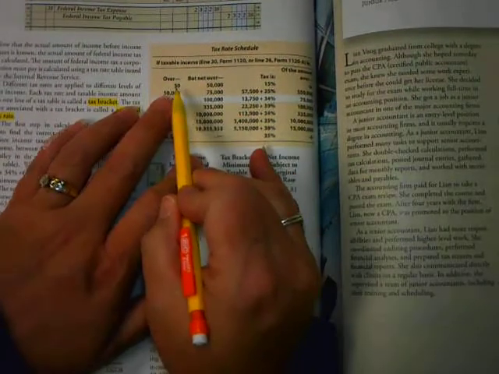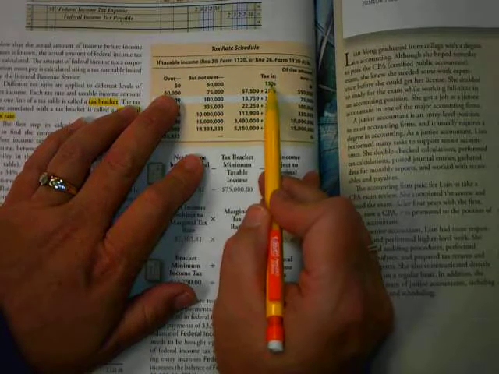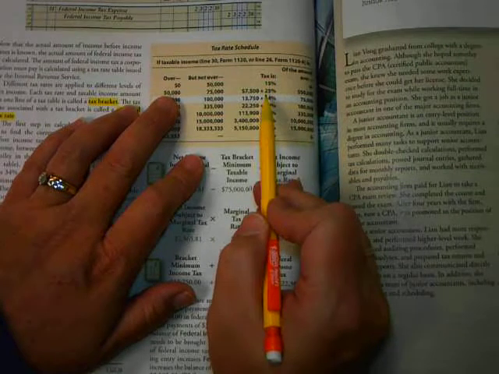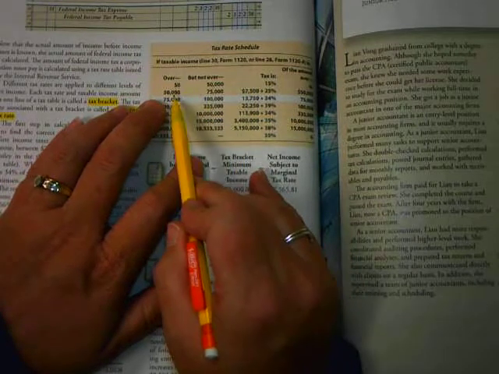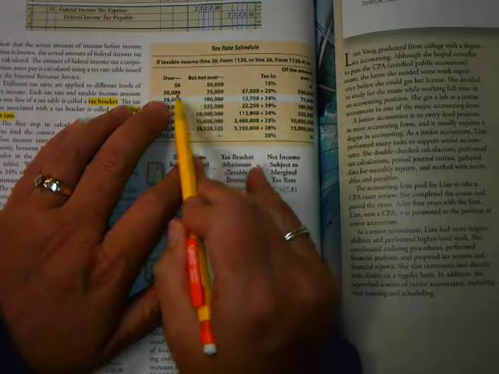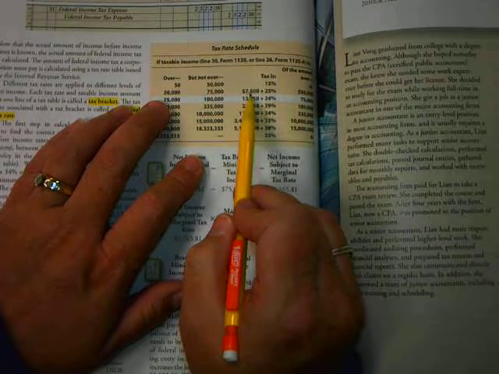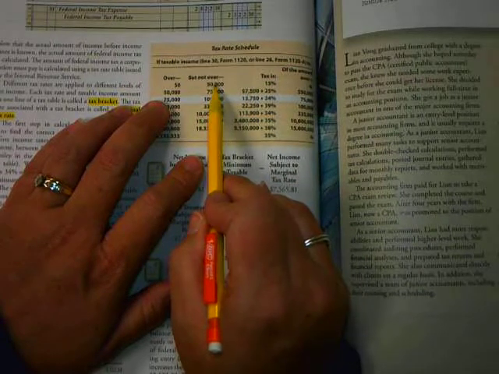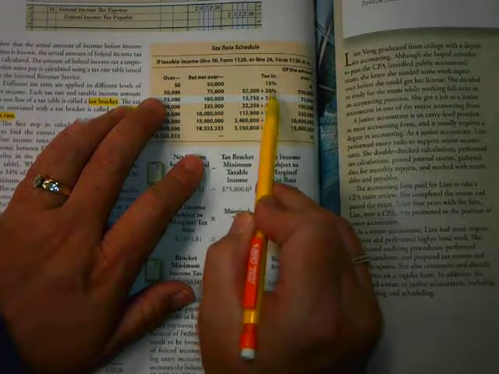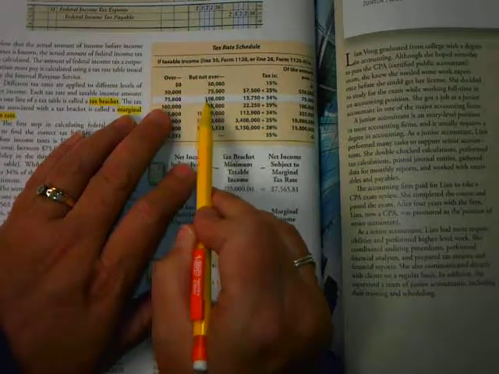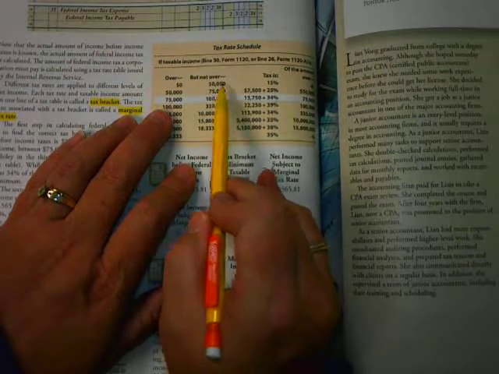For any net income between 0 and 50,000, we're going to have to pay 15% tax. For 50,000 to 75,000, the first 50,000 basically is 7,500. That's 15% of 50,000. Then between 50 and 75,000, that 25,000 gets taxed at 25%, and then this 25,000 gets taxed at 34%. So our entire net income doesn't get taxed at the same level.